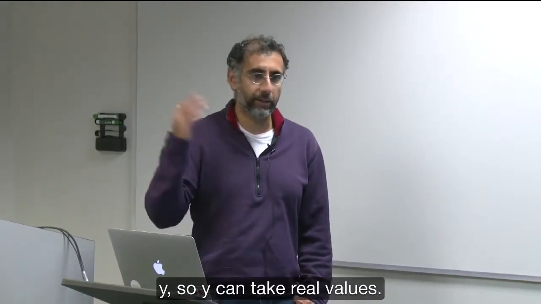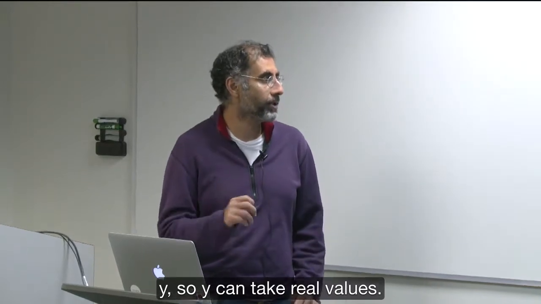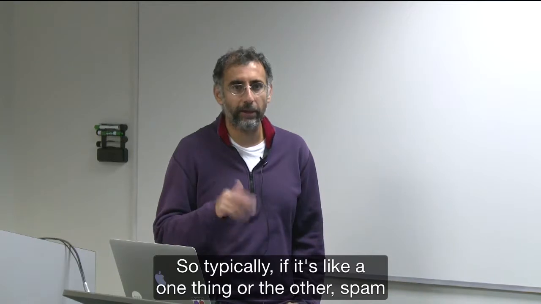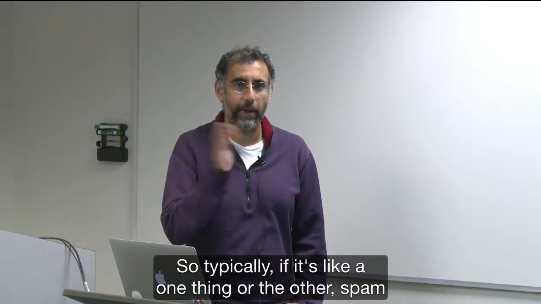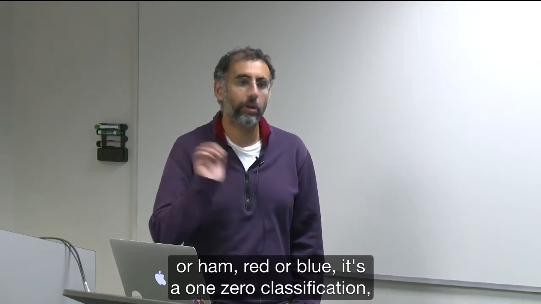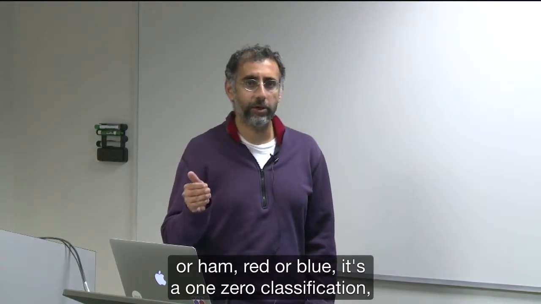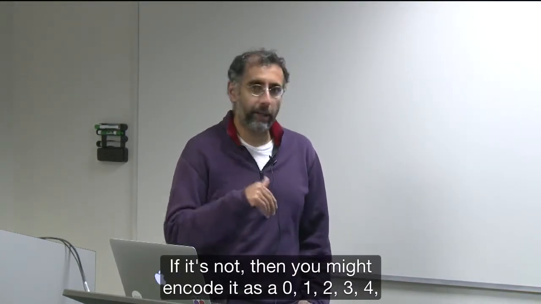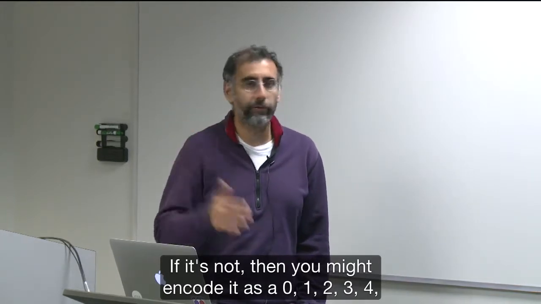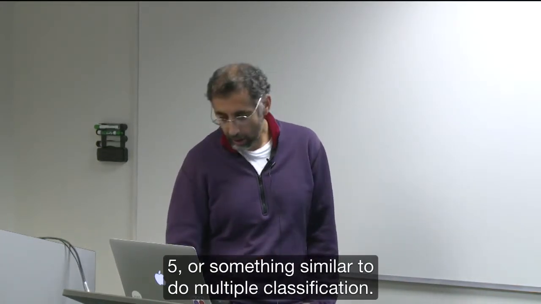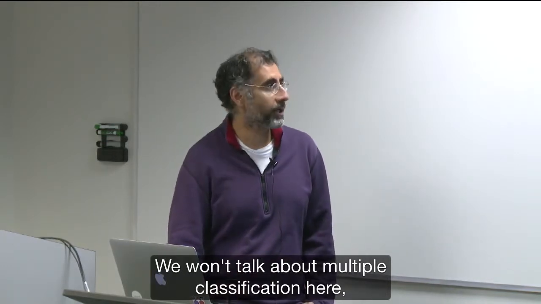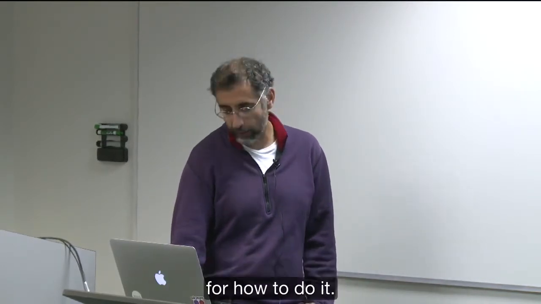The difference between regression and classification is that in regression you are looking for a continuous output y, so y can take real valued values. Whereas in classification, it's one of a bunch of things. So typically, if it's one thing or the other, spam or ham, red or blue, it's a 1-0 classification, and you'll typically encode it as a 1 or a 0. If it's not, then you might encode it as 0, 1, 2, 3, 4, 5, or something similar to do multiple classification. We won't talk about multiple classification here, but you can look at the scikit-learn docs for how to do it.